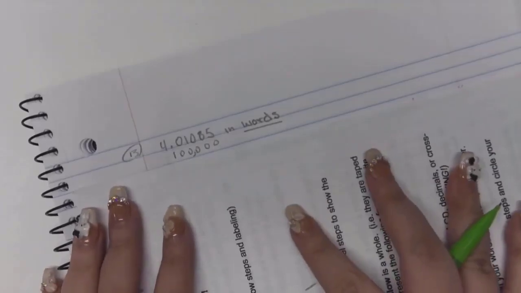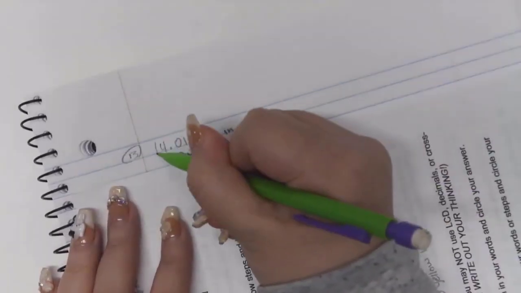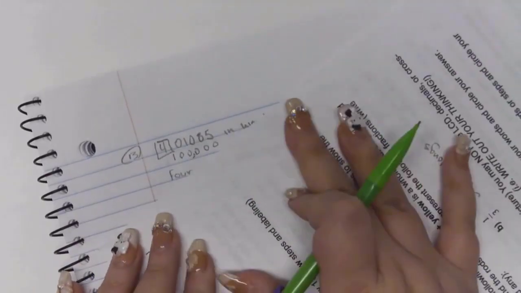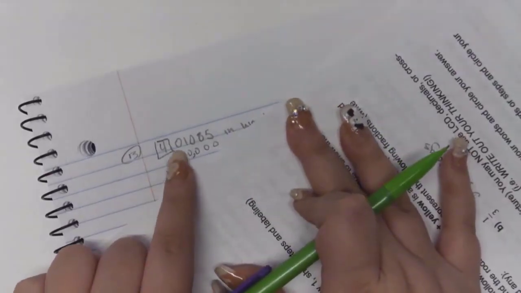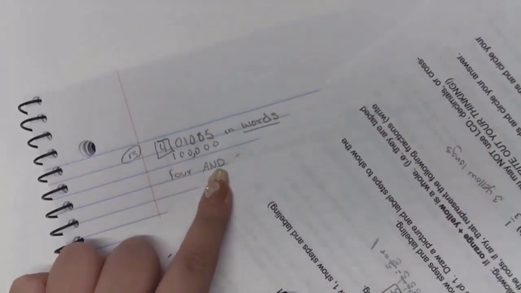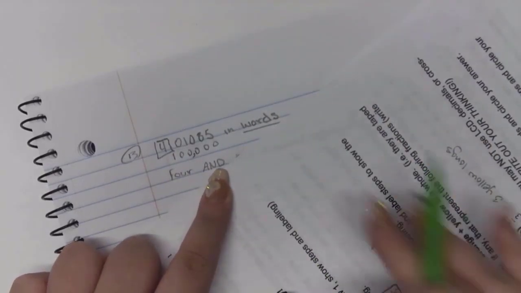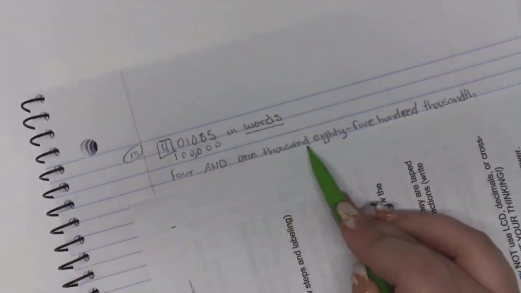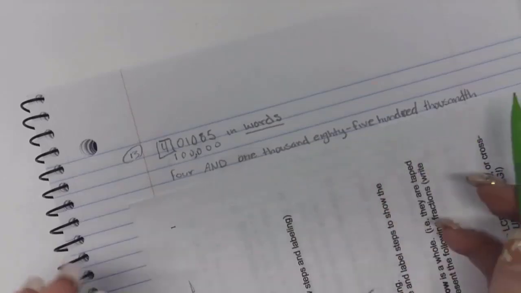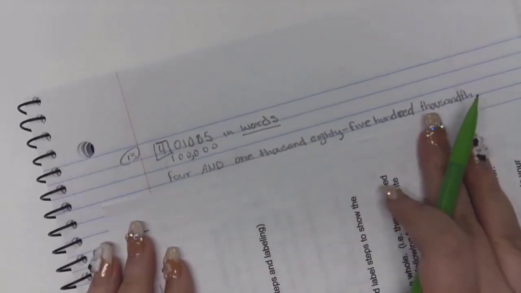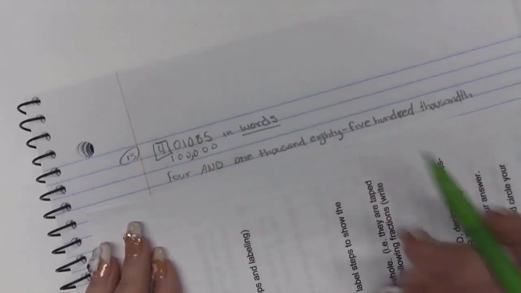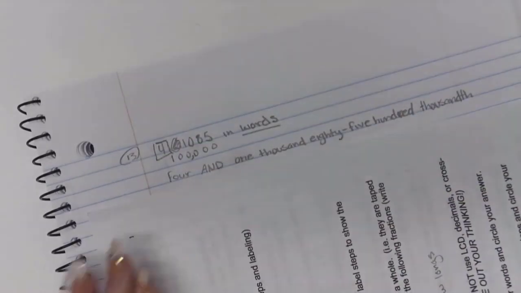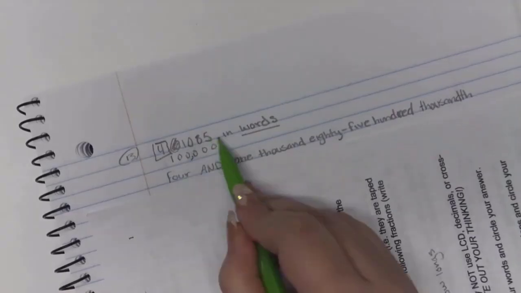So when you write it down, first you put the whole first, which is 4. And for the decimal point, you put "and," so 4 and then you start writing 1,085 hundred-thousandths, which should be your answer. And if you're confused about the 0 here, don't pay attention to it. Just write how it is here.